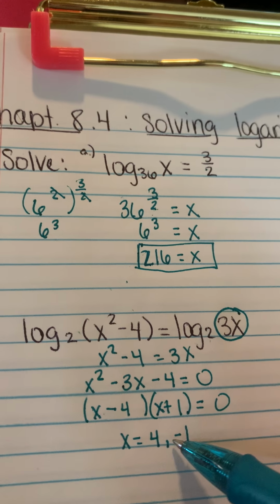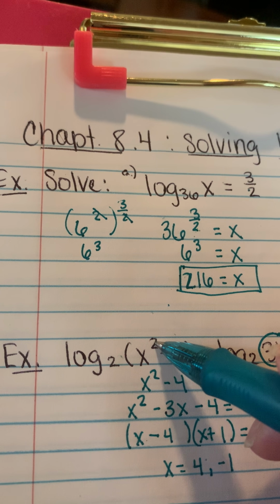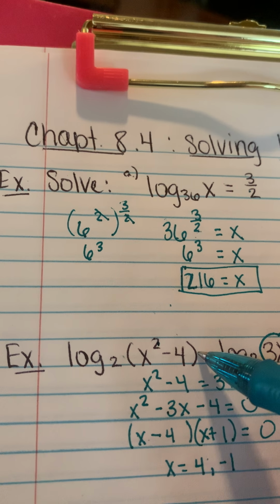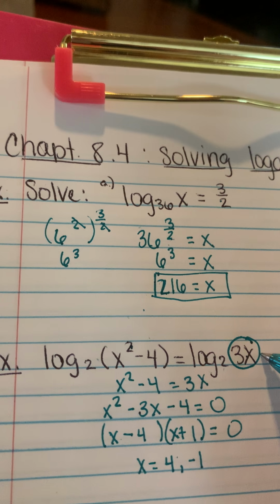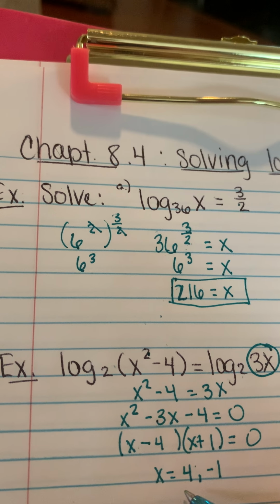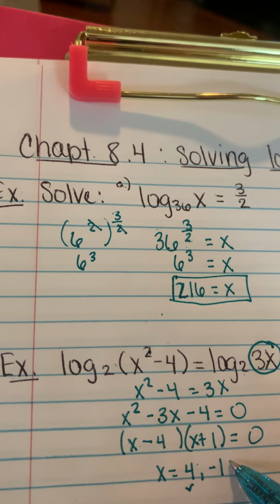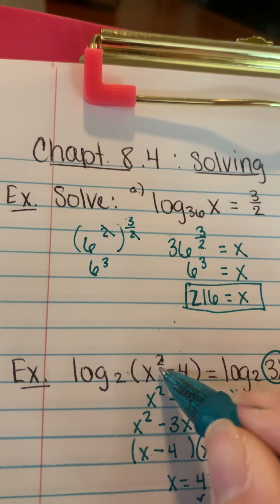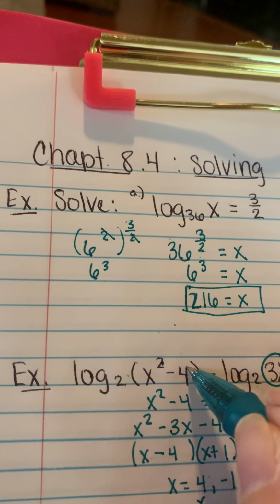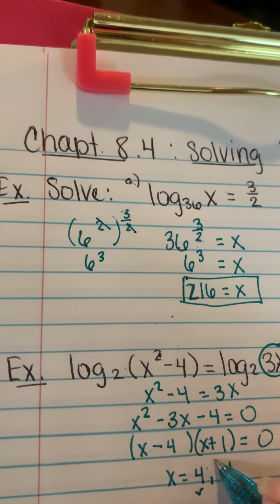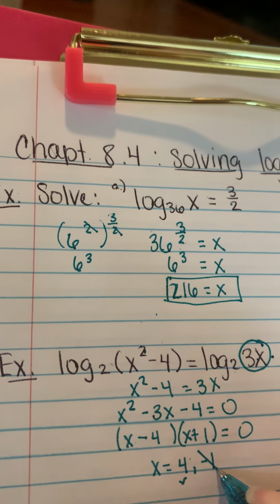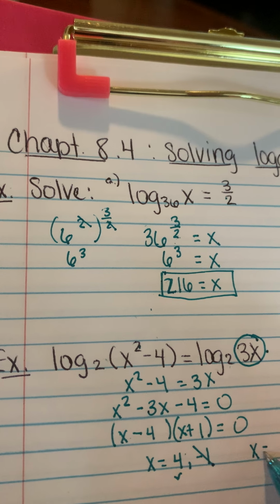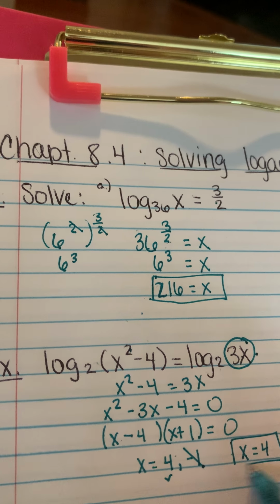So if I plug in 4, 4 squared is 16 minus 4 is 12. 3 times 4 is 12. So 4 checks out. Now, if I plug in -1, -1 squared is 1. 1 minus 4 is -3. So therefore, -1 is not my answer. My only answer is 4.